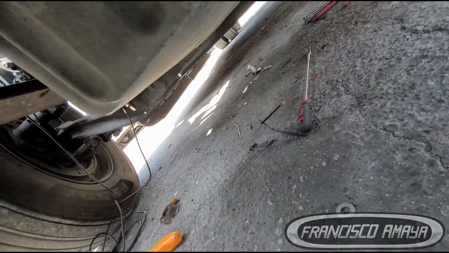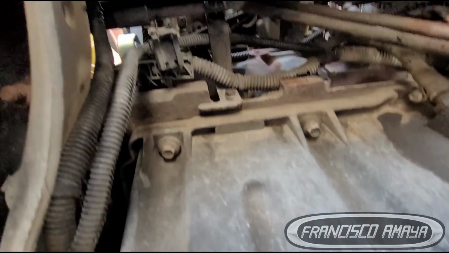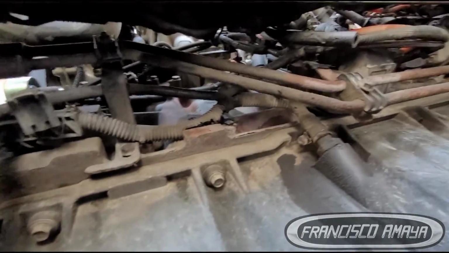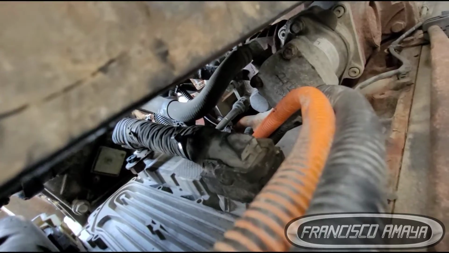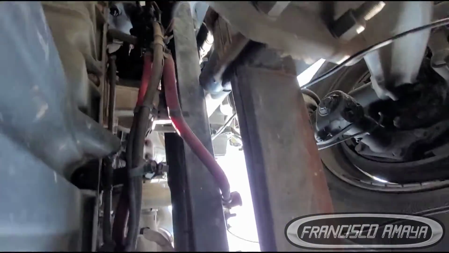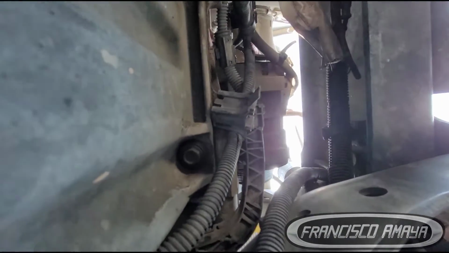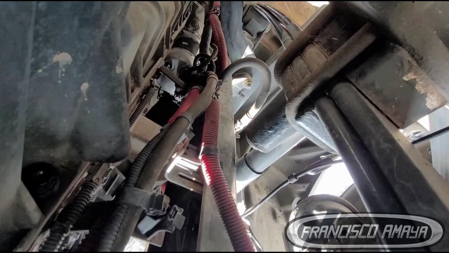All right. So the wiring goes from here to there, and it goes to the 21 pin. That one right there, the ECU 21 pin, and then from the other side, that one right here, it goes all the way to the starter right there.